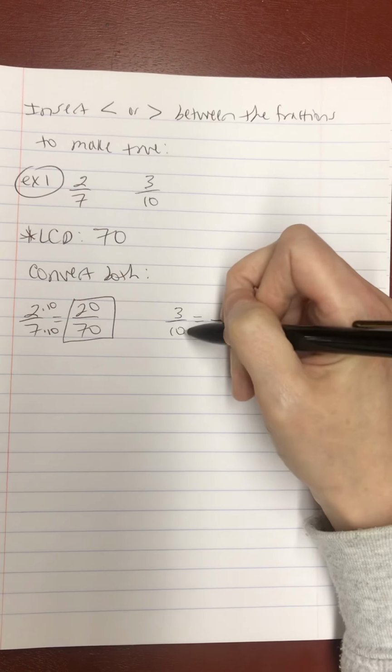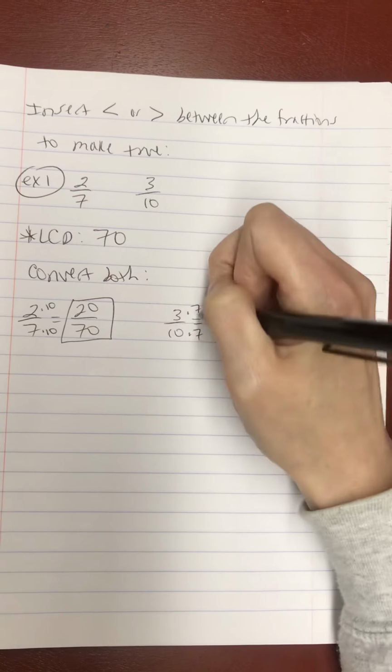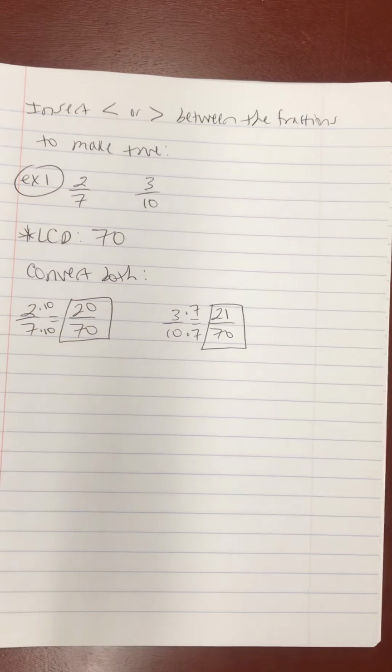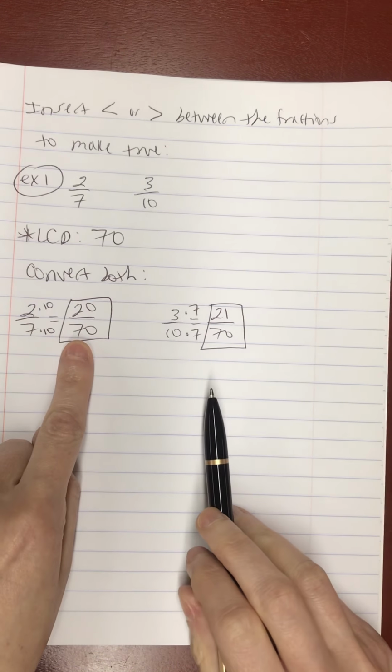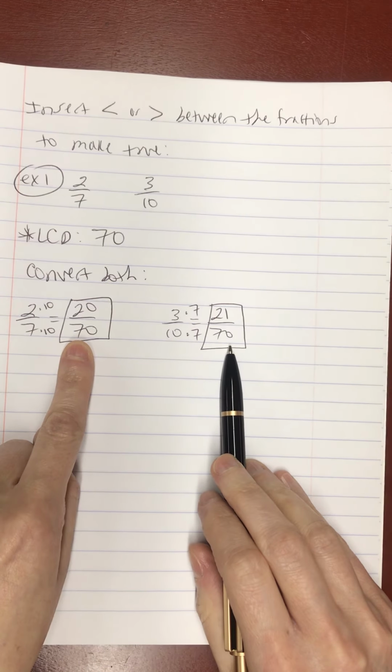This one, what do we multiply 10 by to get 70? 7. So then you do that to the top. 3 times 7, 21. So now look at our two fractions. We have 20/70 and 21/70. So which one is larger?